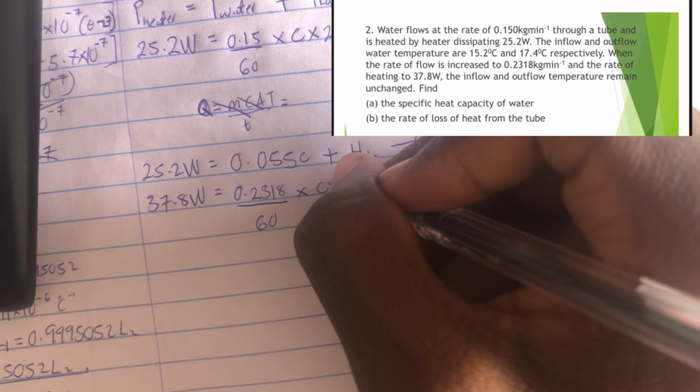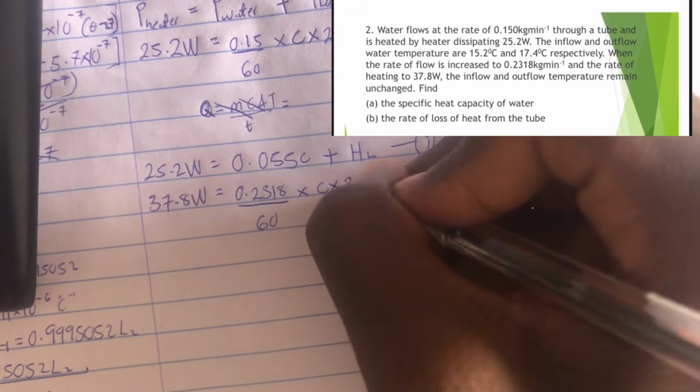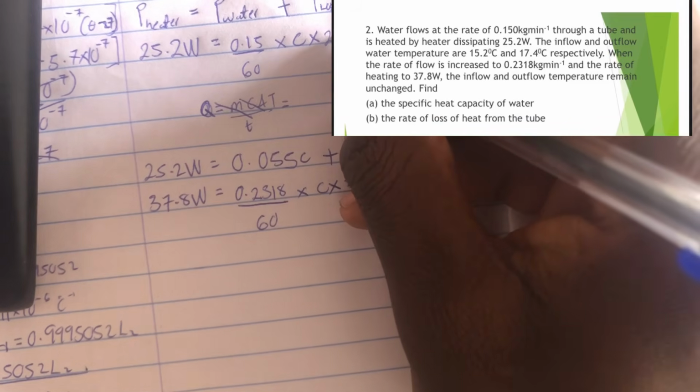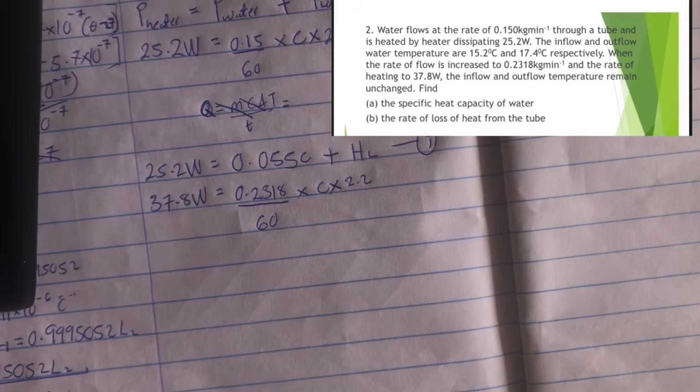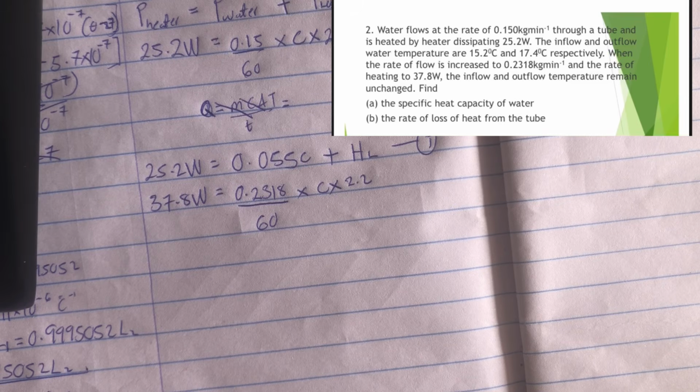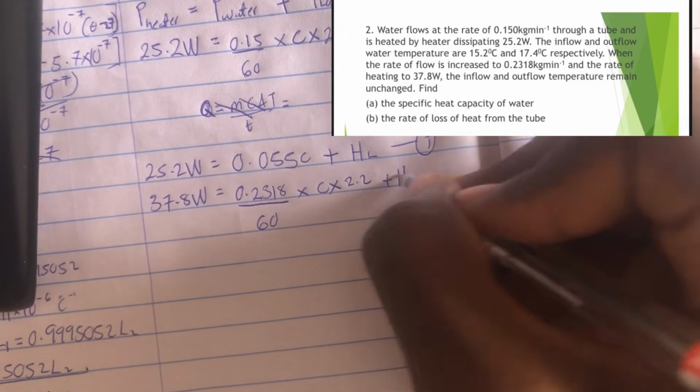Since the change in temperature does not change, that will be 2.2, plus the heat loss.